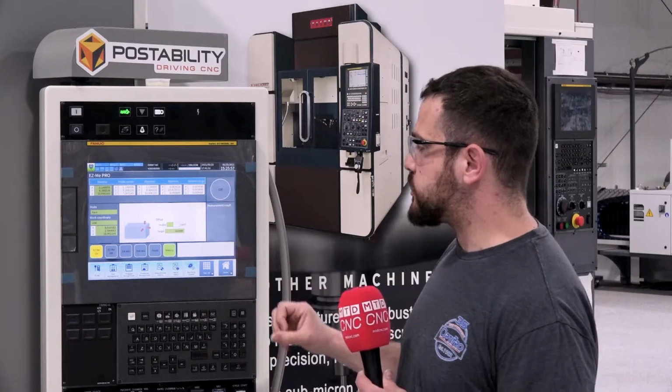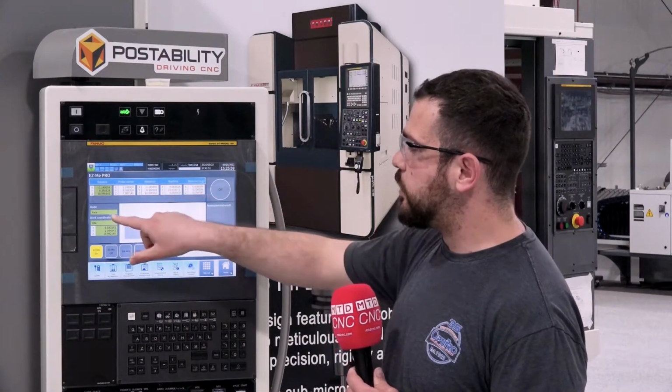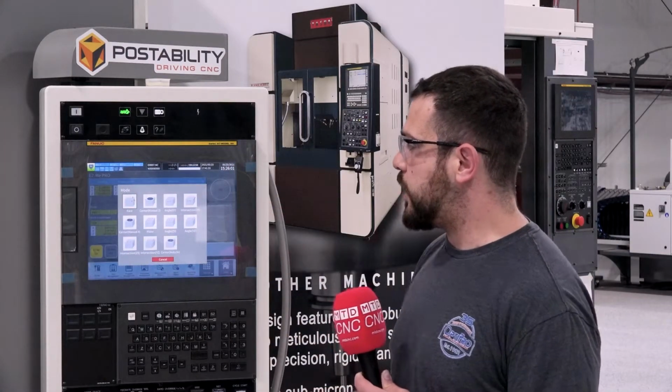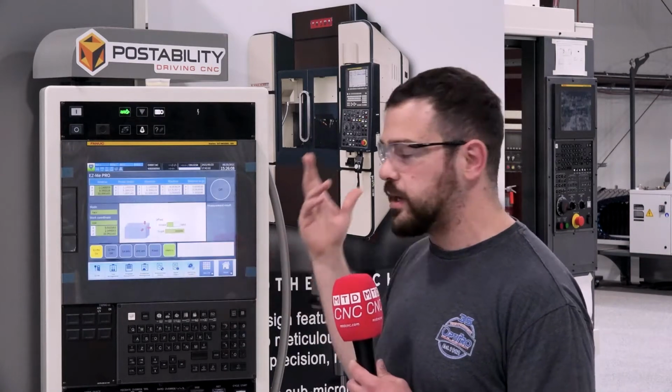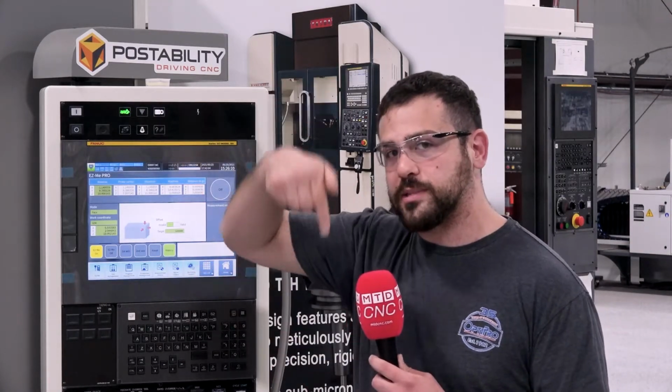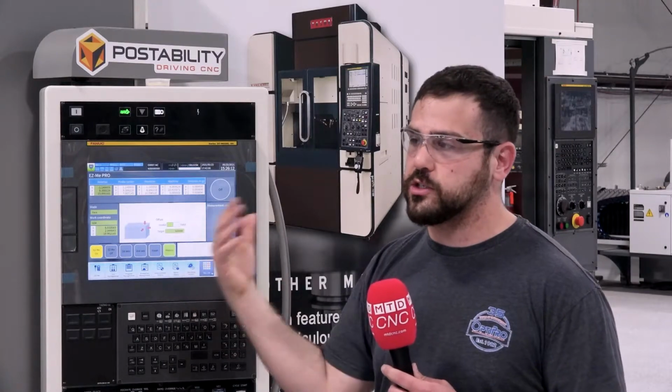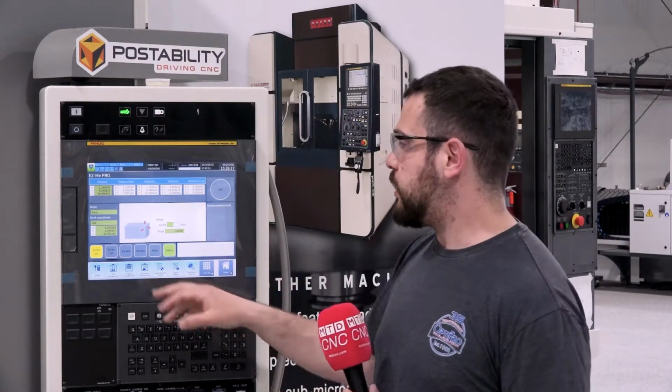So just kind of showcasing it, it gives you a bunch of different pictures that show directions of where the probe is actually going to go. So in this case we have a face, so it would be like a single point touch. So the probe would come down, do one single touch, save that coordinate, put it back into the control, you're good to go. That's one of them.